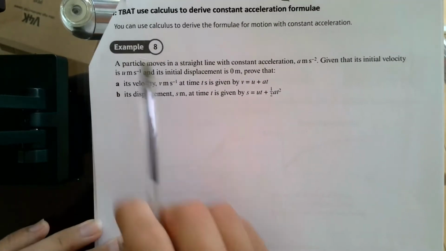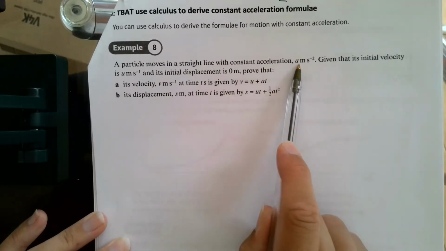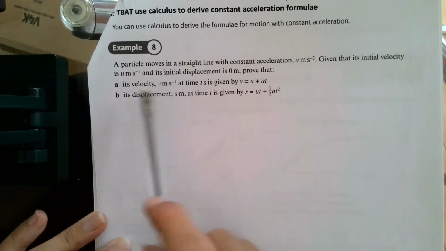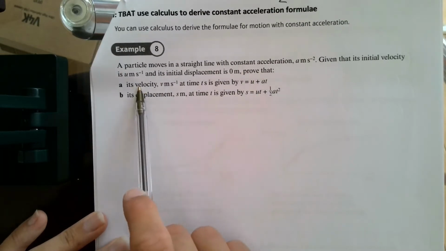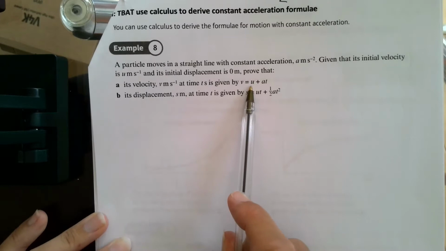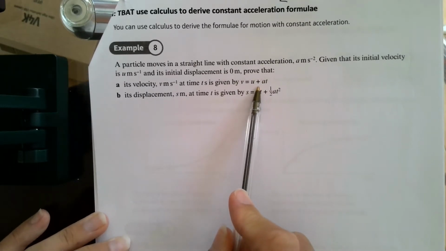So our question says a particle moves in a straight line with constant acceleration a meters per second squared. Given that its initial velocity is u and its initial displacement is 0, prove that the velocity is v equals u plus at. So we've seen that before. That's one of the TBAT formulas and we need to prove it.